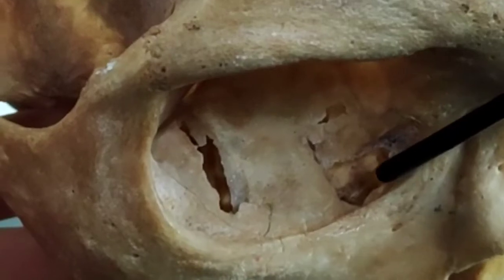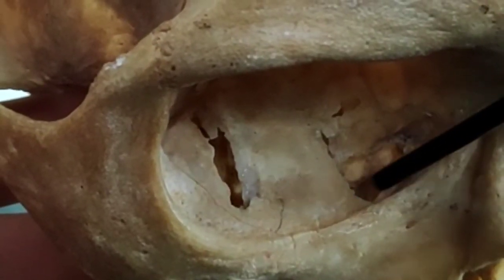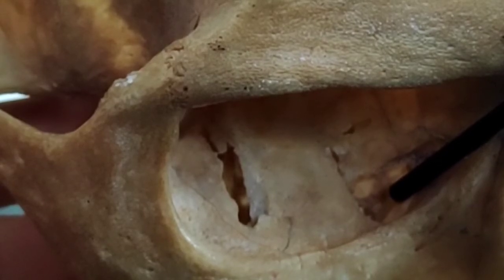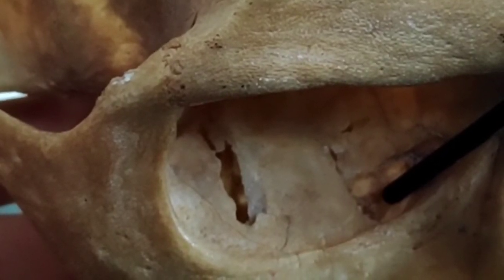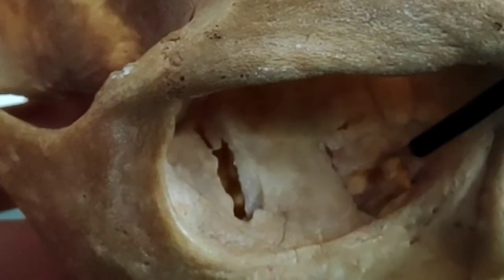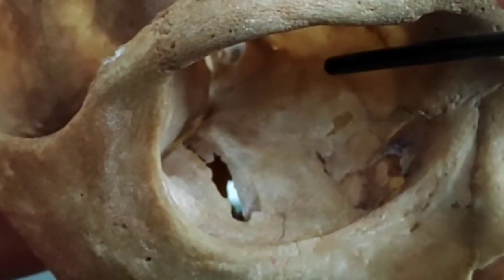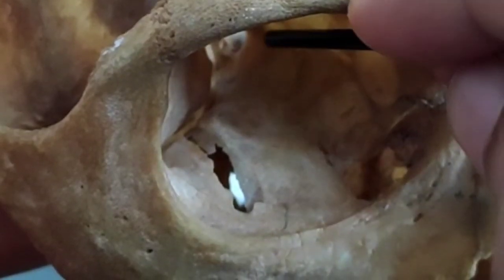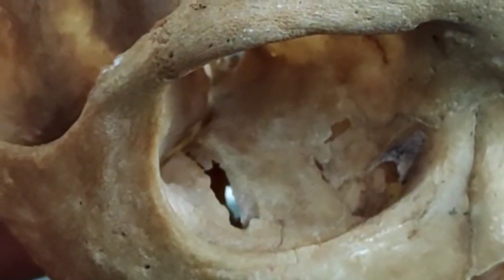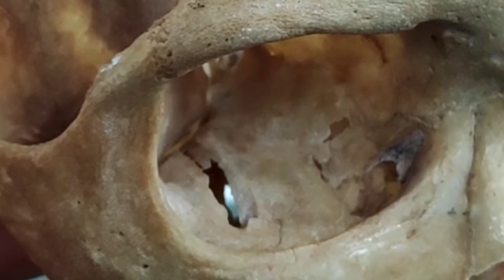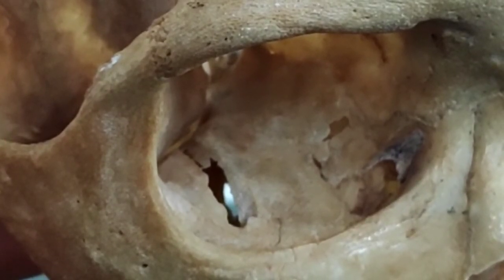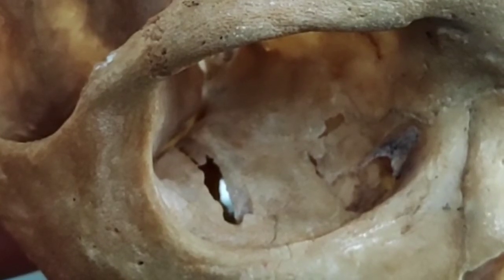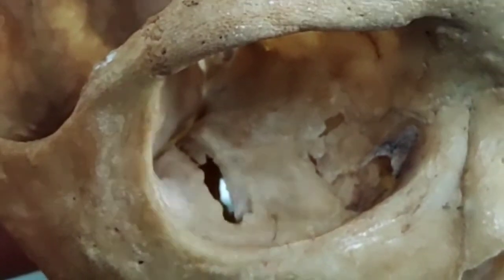In this bone, a piece of the bone is broken over this region, and this is the region where the lacrimal sac is continuous as the nasolacrimal duct. The anterior and posterior ethmoidal foramen, which is over here and here, lie at the junction between the medial wall and the roof of the orbit. They transmit vessels and nerves of the same name to the anterior cranial fossa.